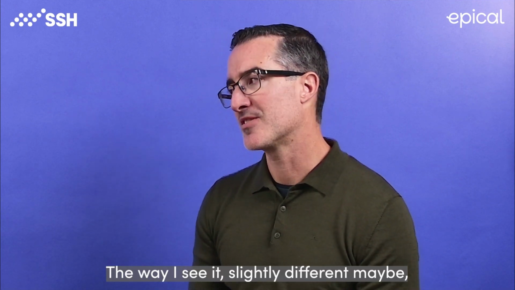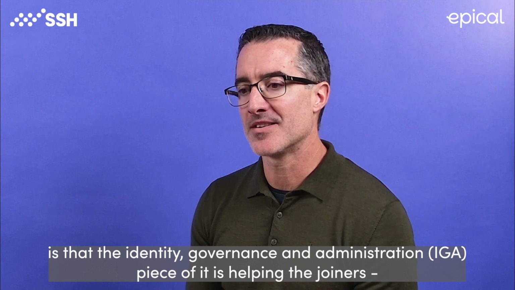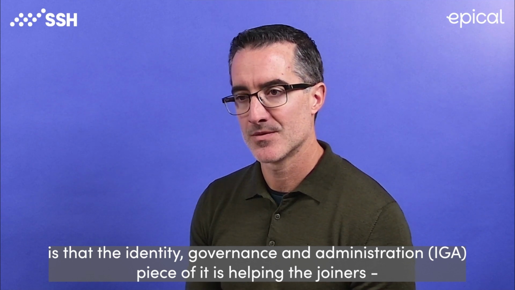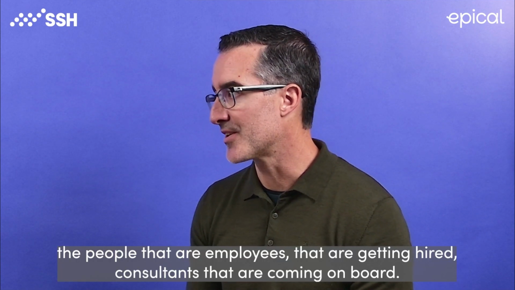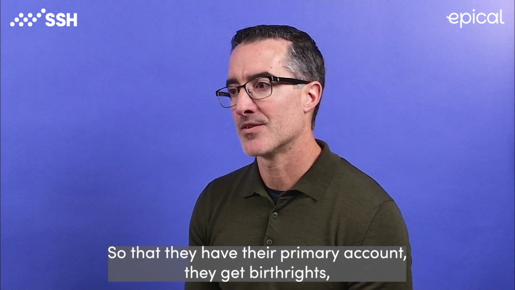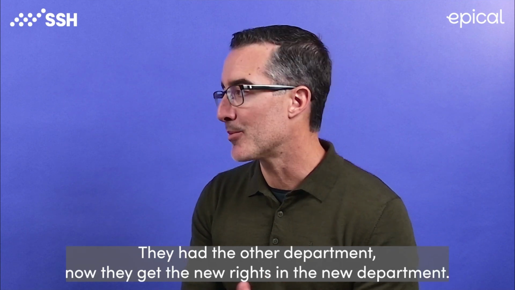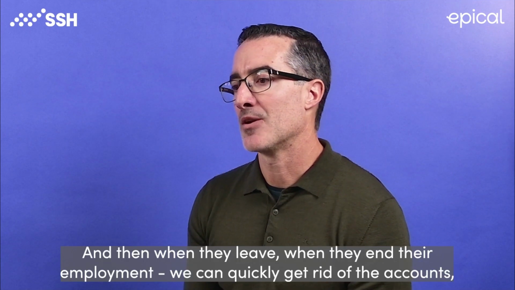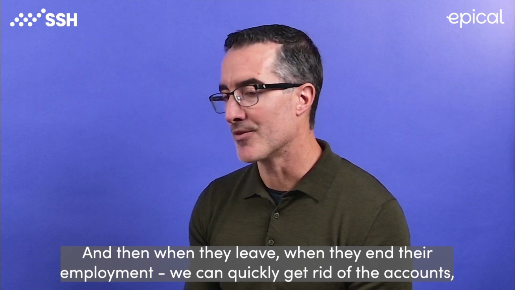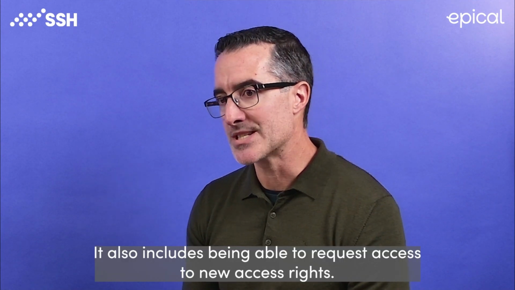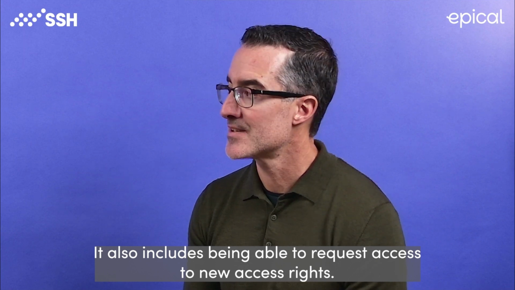The way I see it, and slightly different maybe, is that the identity governance and administration piece is helping the joiners: employees that are getting hired, consultants that are coming on board, so that they have their primary account and they get birthrights. If they move departments, they get rid of the previous rights they had at the other department and get the new rights of the new department. And when they leave, when they end their employment, we can quickly get rid of the accounts and the access rights they were given. It also includes being able to request new access rights.